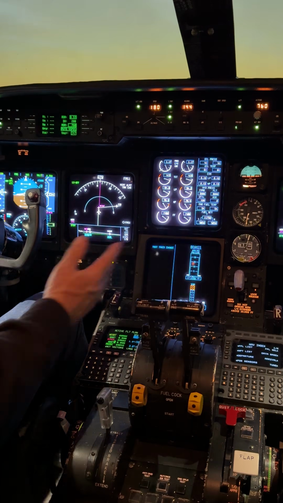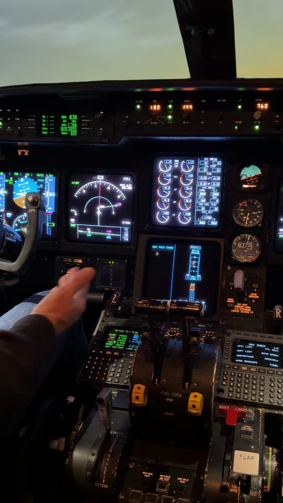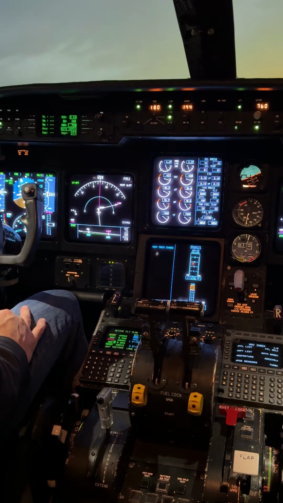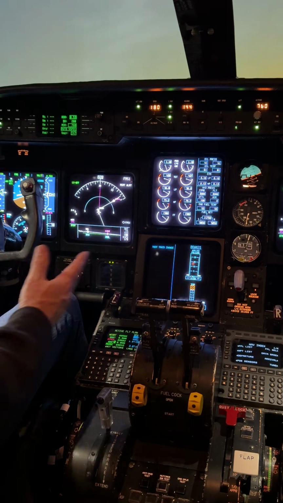The airplane will fly this just perfect. And if it doesn't, what are we? We're pilots. We take over and do what needs to be done. We are managers of the automation. And when the automation doesn't do what we want to do, well, we need to be pilots.